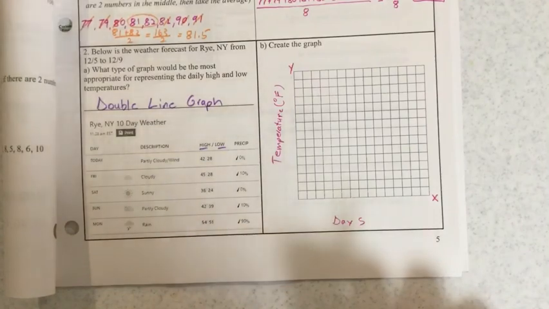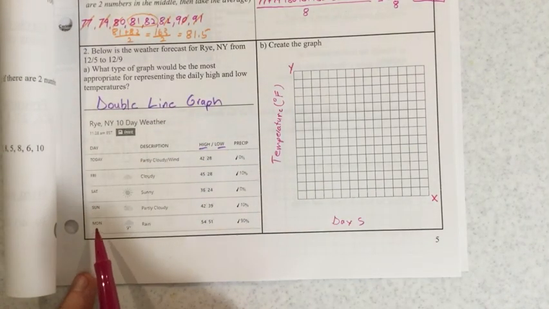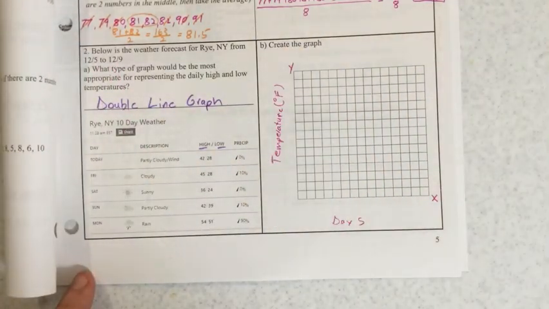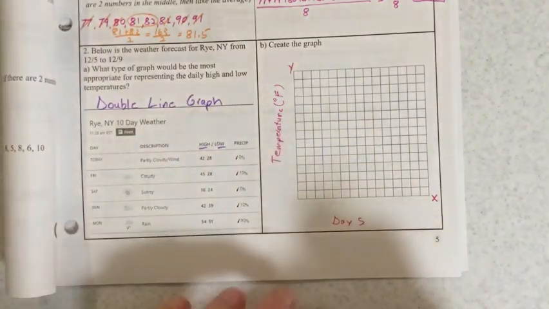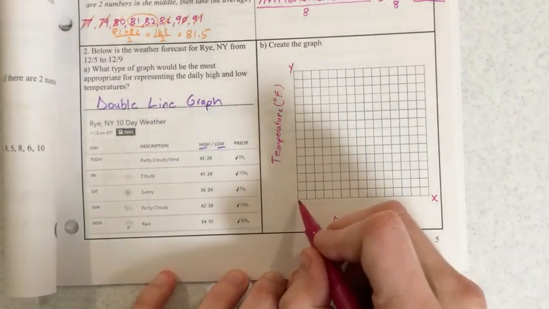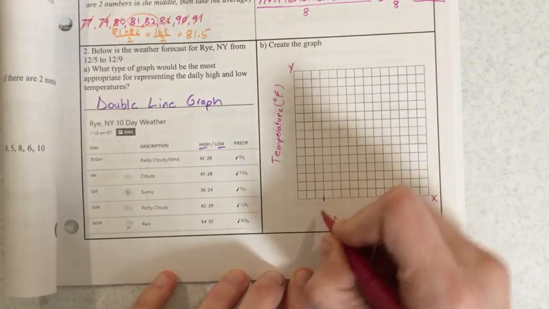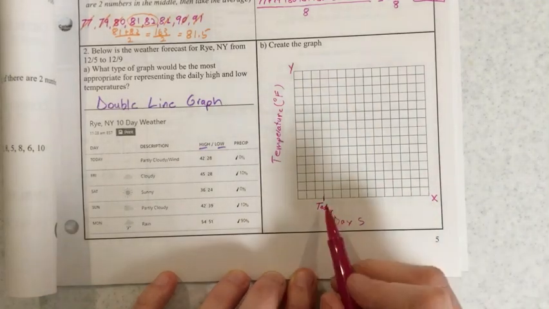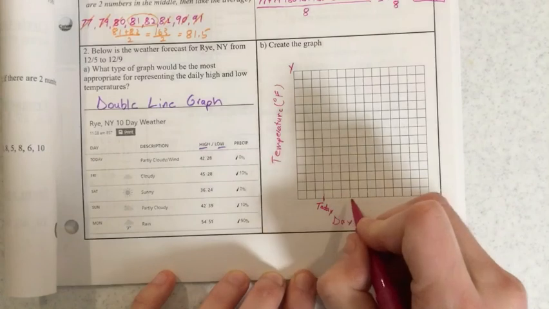Our days, we could label as today, Friday, Saturday, Sunday, Monday. We could also label with the dates, the 5th through the 9th. It's up to you of which one you want to use. I think I'm going to use our word labels here. I think I'm going to skip 3 and then start. So that's where I'm going to put today. Notice I'm doing my mark on the line, not on the box, on the line. So go 3 more.